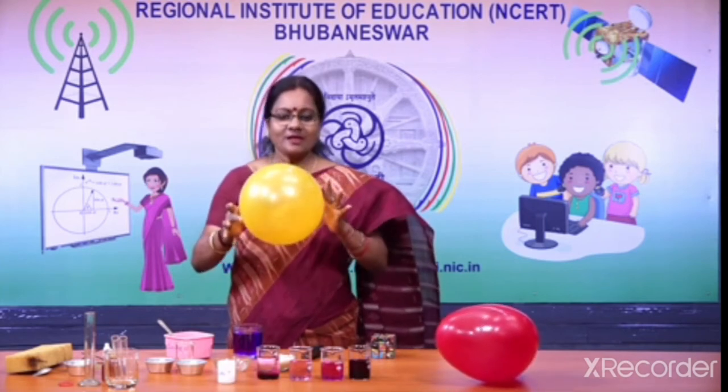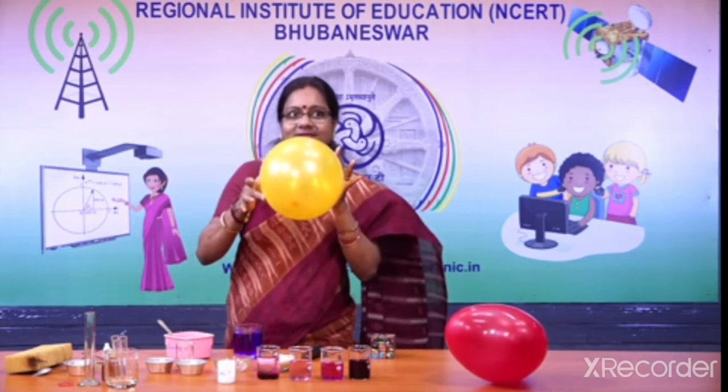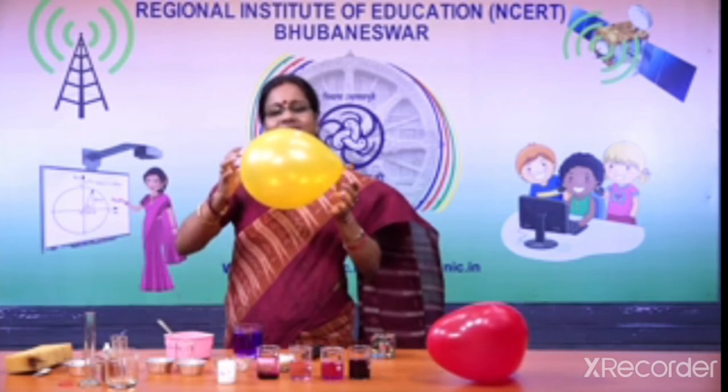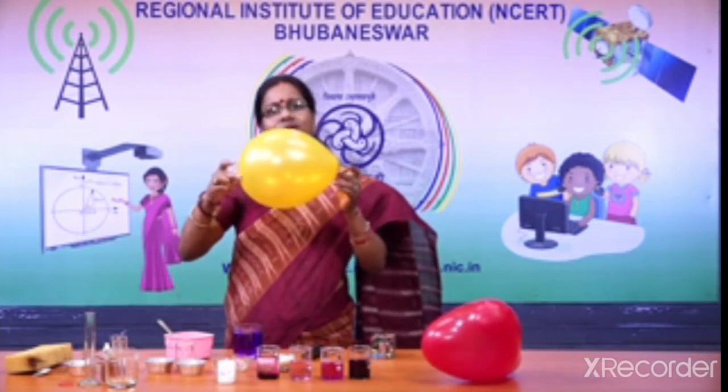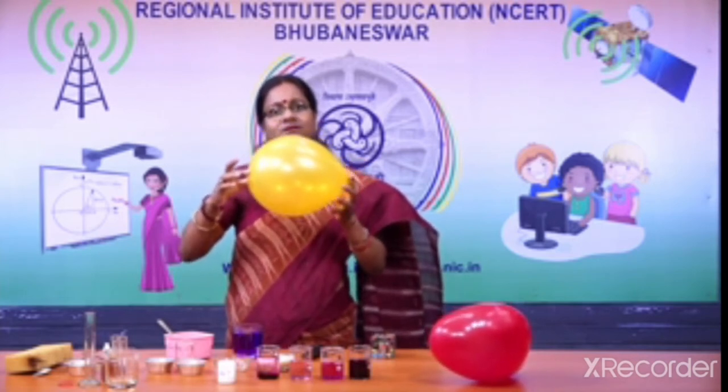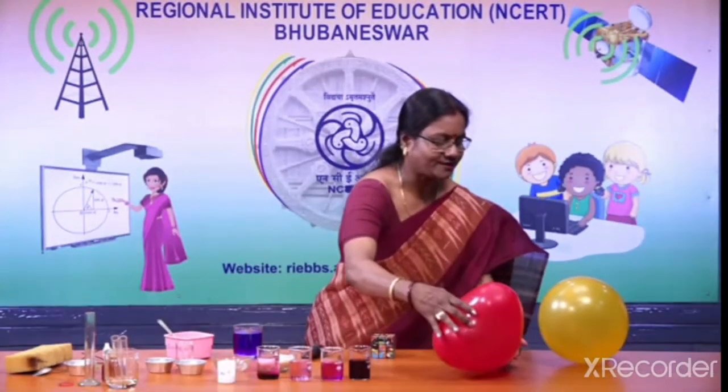When I have filled the gas, it seems the gas is round in shape. It takes the shape of the balloon. Whereas when the same amount of gas is filled here, it takes the shape of a heart. So gases do not have fixed shape. They take the shape of the container or the thing in which they are filled.